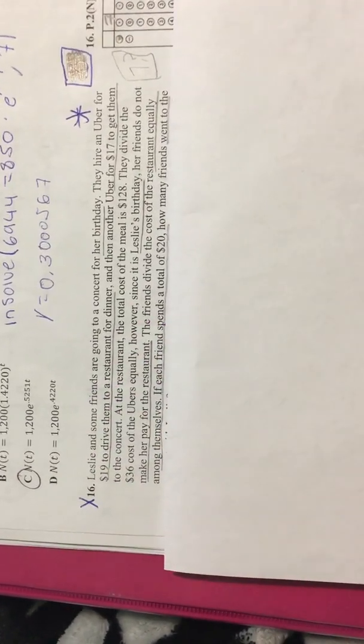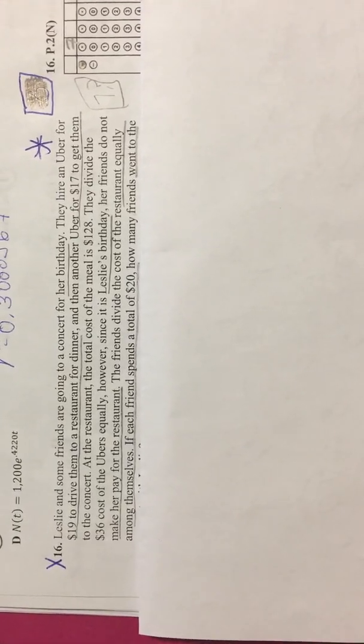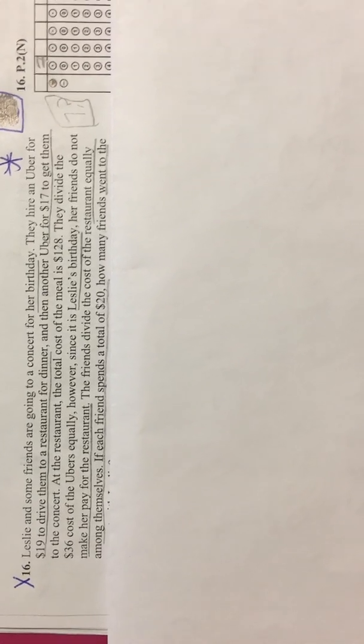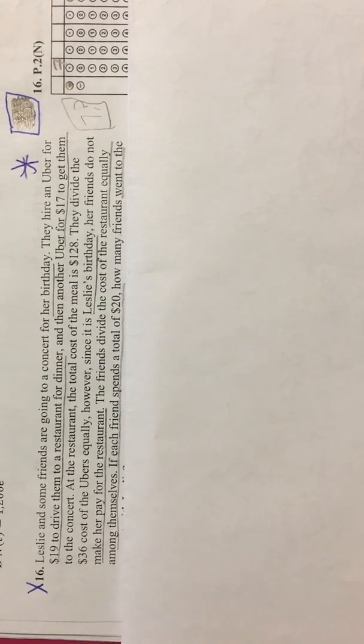Now we're doing number 16. It says Leslie and some friends are going to a concert for her birthday. They hire an Uber for $19 to drive them to a restaurant for dinner, and then another Uber for $17 to get them to the concert. At the restaurant, the total cost of the meal is $128. They divide the $36 cost of the Ubers equally.